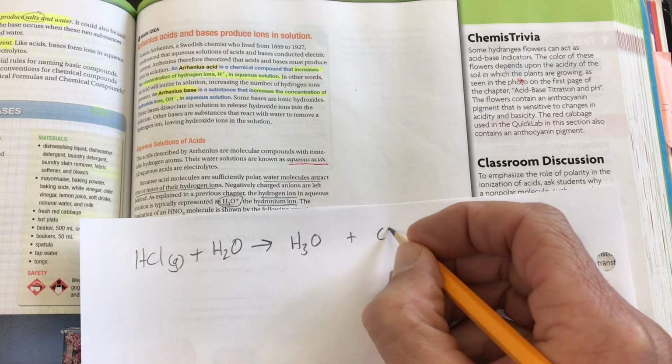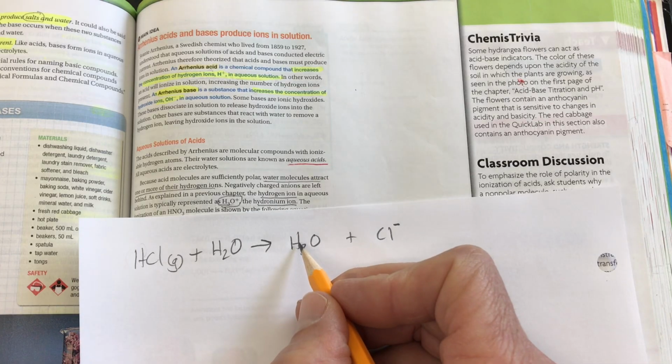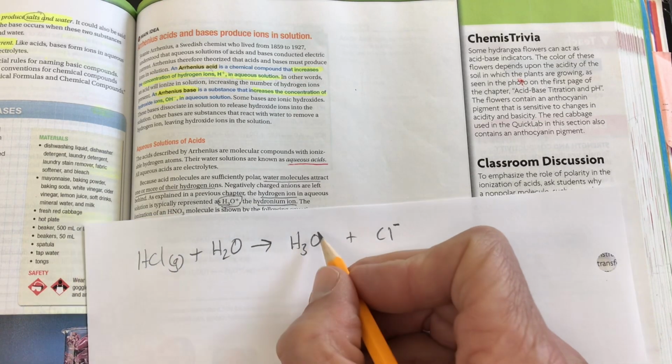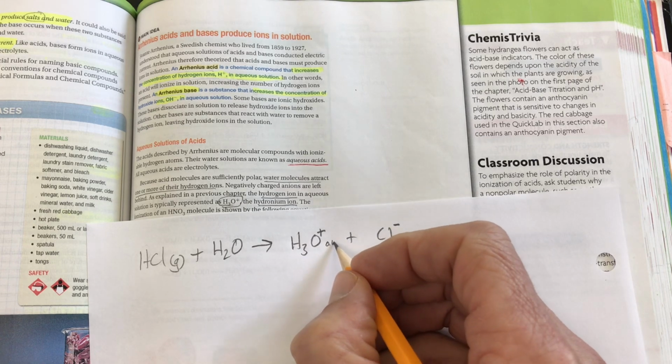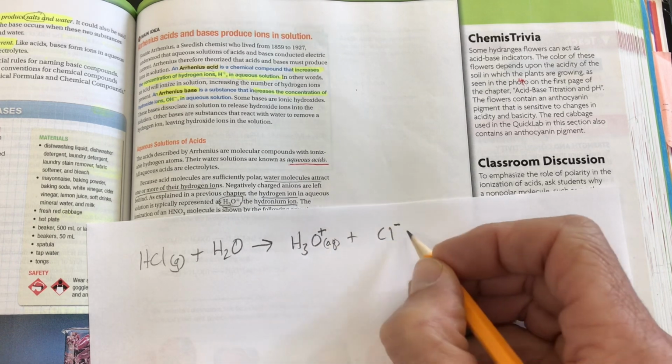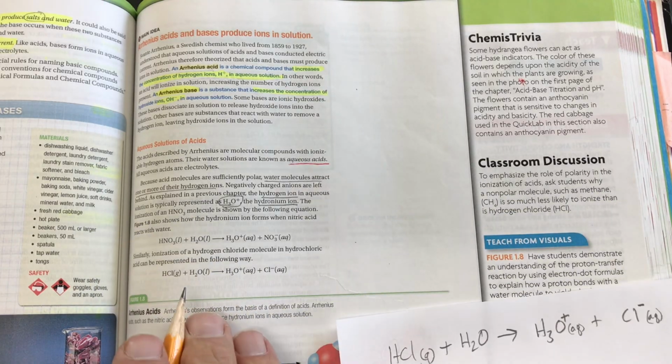And it leaves chlorine behind, but chlorine keeps the electron, and so hydrogen comes only with the proton, and it forms H3O, or hydronium ion. And it's still dissolved in water. You can see this example right here in your book.